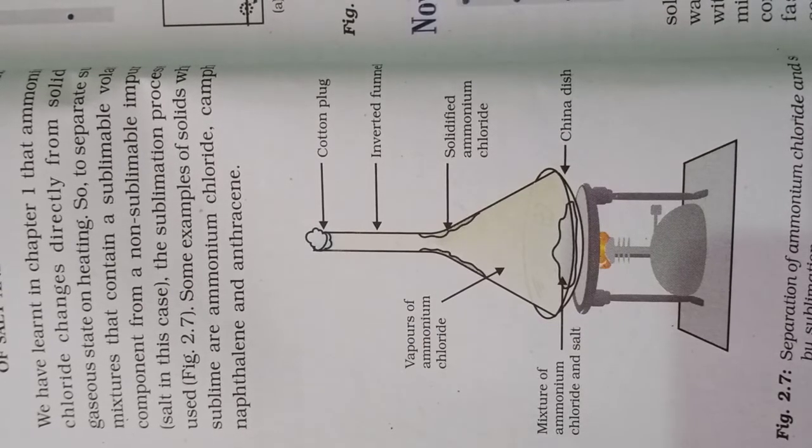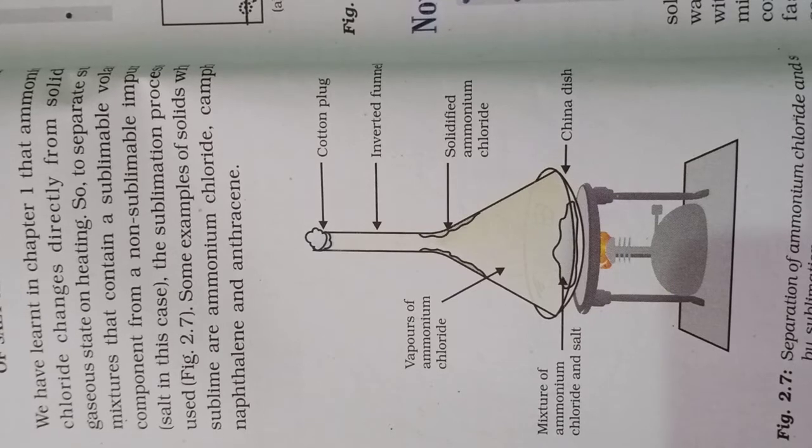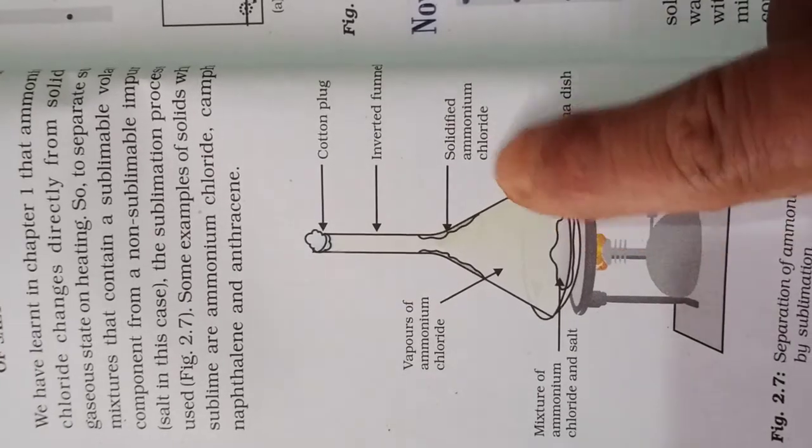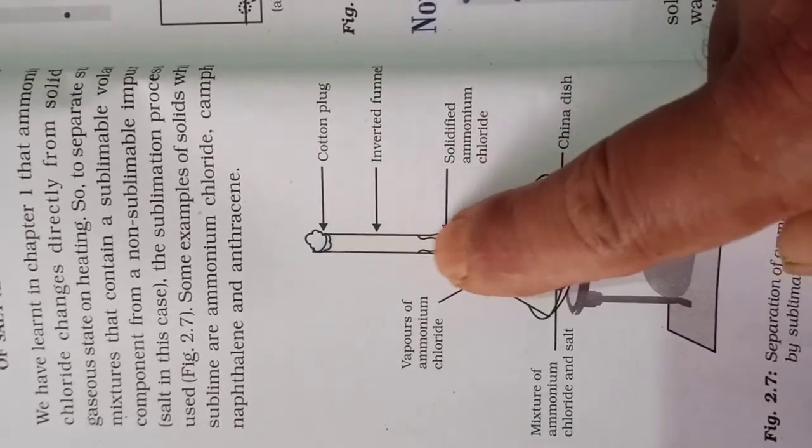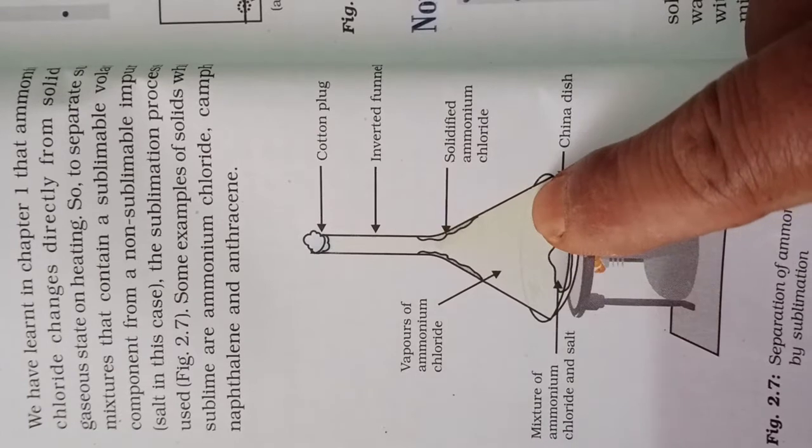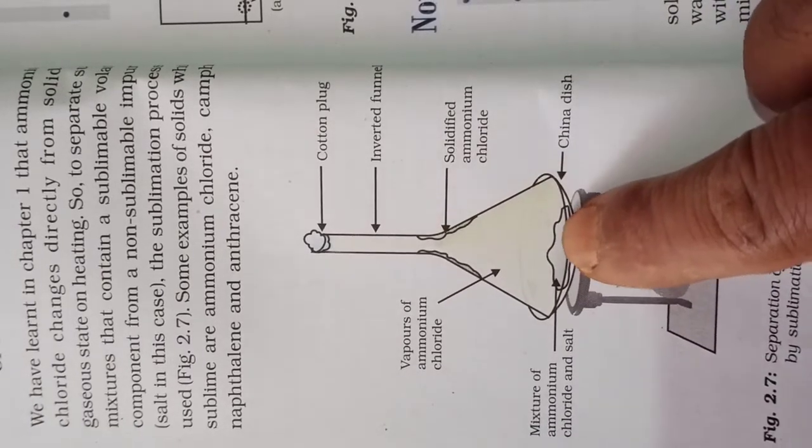Here ammonium chloride is a volatile substance. When we heat it, the ammonium chloride goes and deposits on the wall of the funnel, and the sodium chloride remains in the vessel.